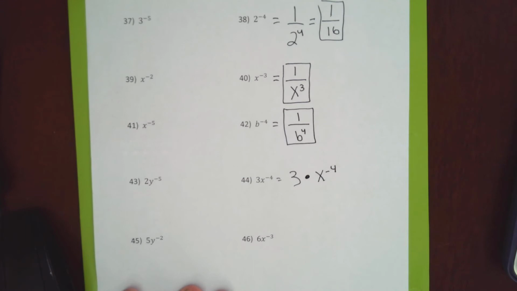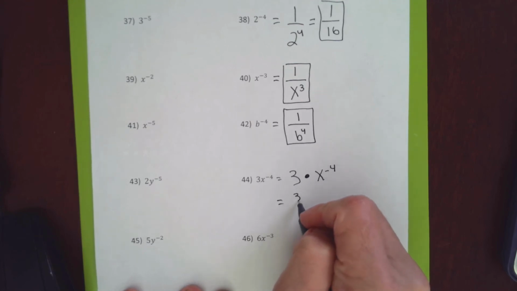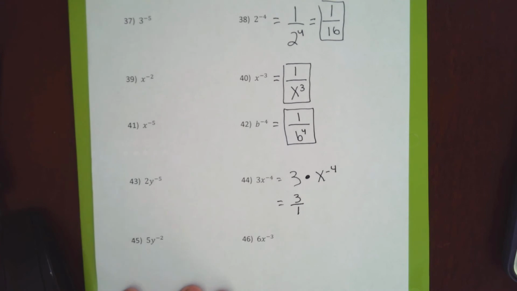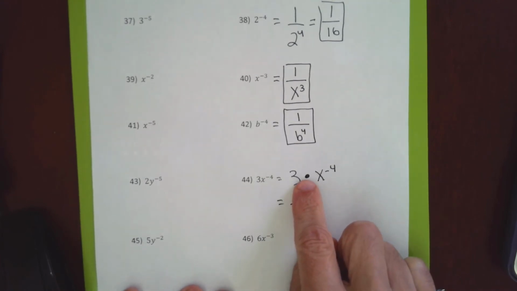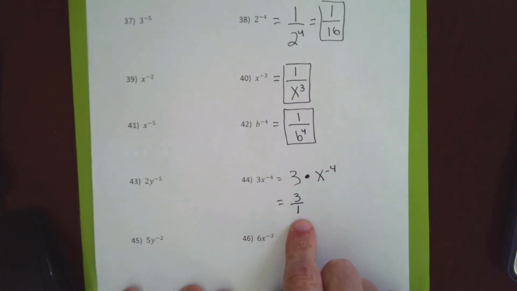And if I even want to get more picky, I'm going to think of this as 3 over 1 instead of 3, just because it's going to make my answer easier to follow. Any integer is equal to that integer over 1. 3 over 1 is just a different way to write 3.